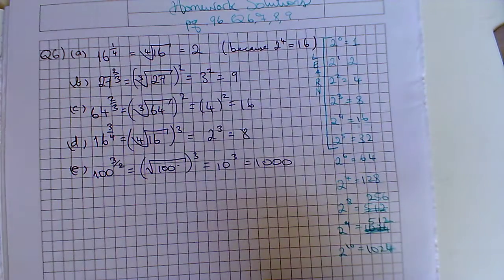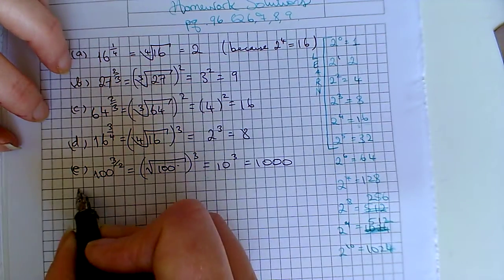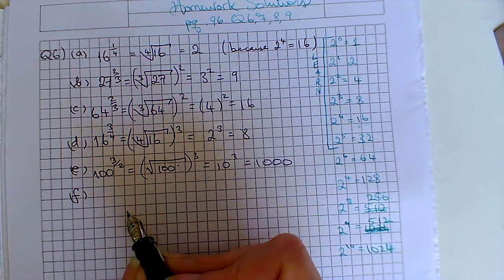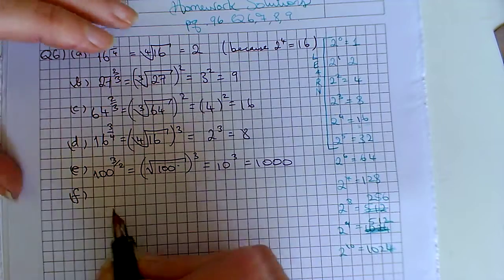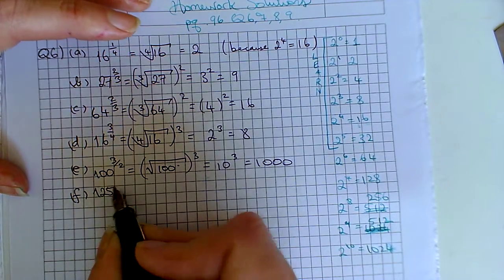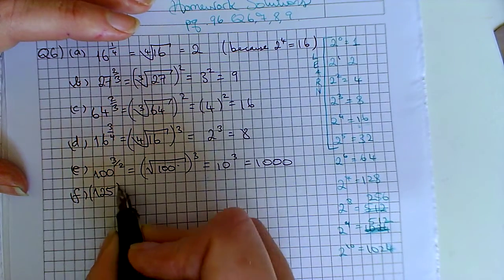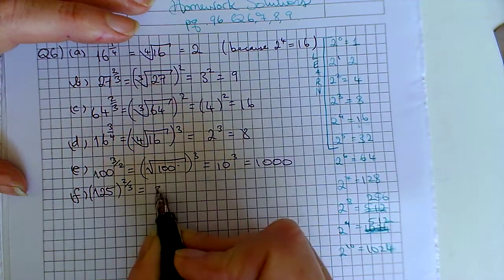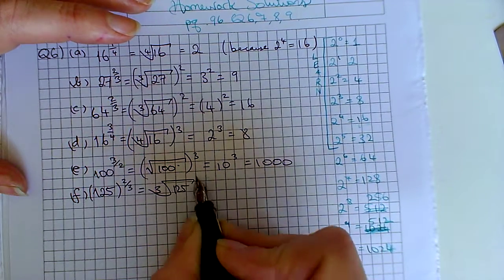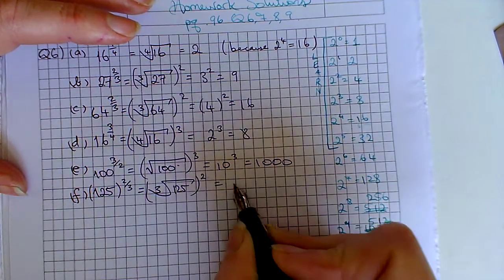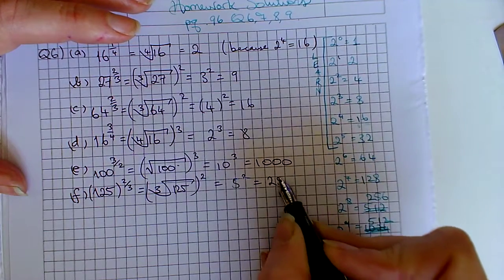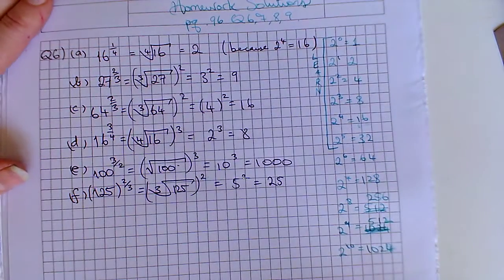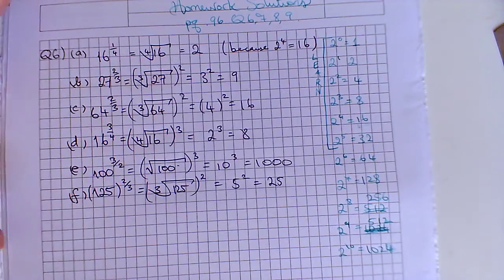So you see how we're working them out. We get the root first. It's usually better to get the root first and then apply the power. And then 125 to the power of 2/3. And that's the cube root of 125, which we know is 5. That's 5 squared, which is 25. So that was question 6.